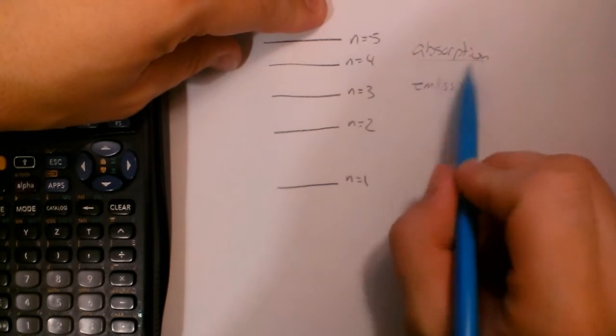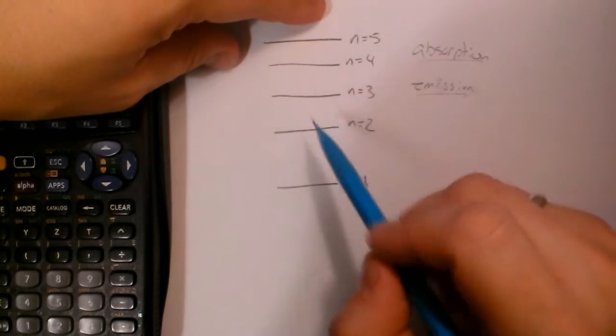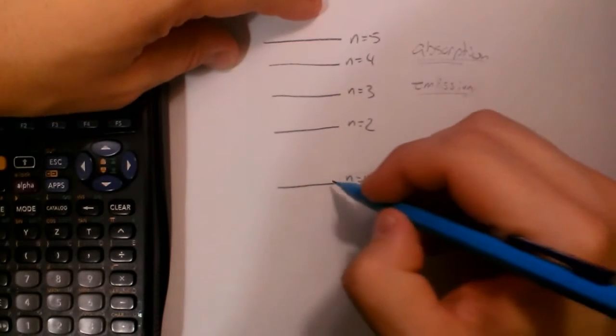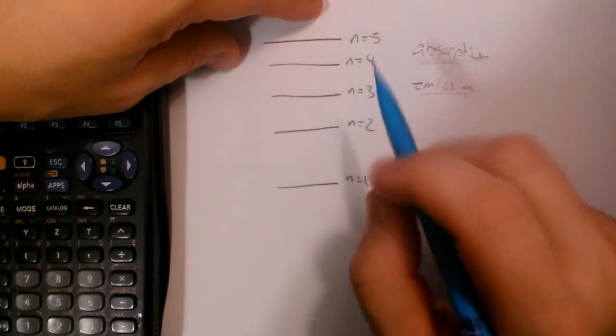First thing we have to ask ourselves is absorption versus emission. Is the atom gaining energy or is it losing energy? And when it's absorption, it's gaining energy. So it's going from a lower energy state to a higher energy state.